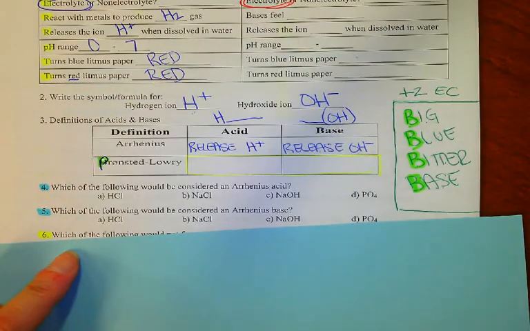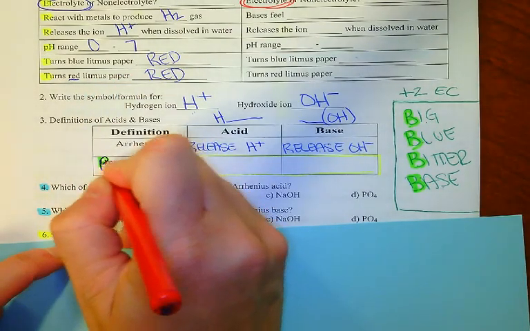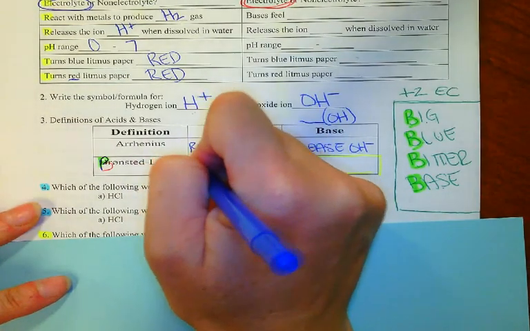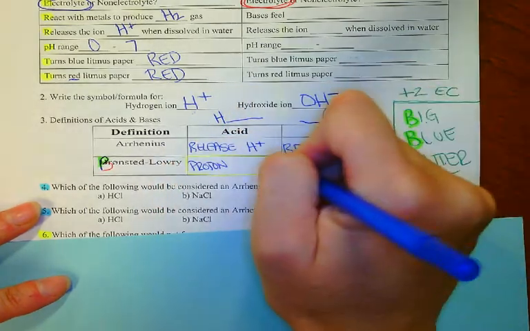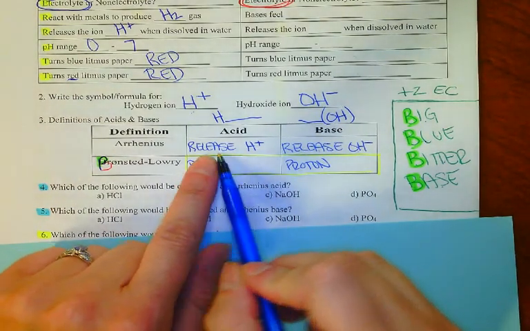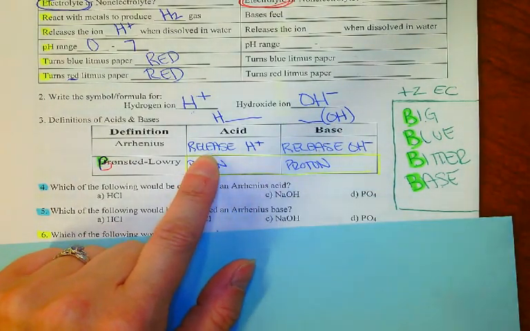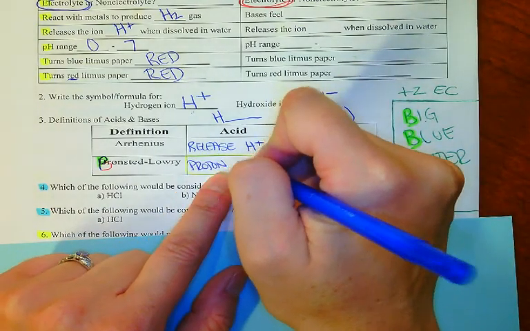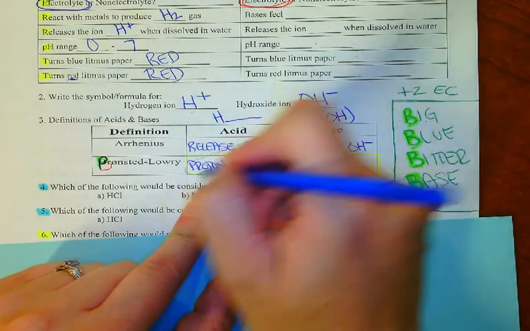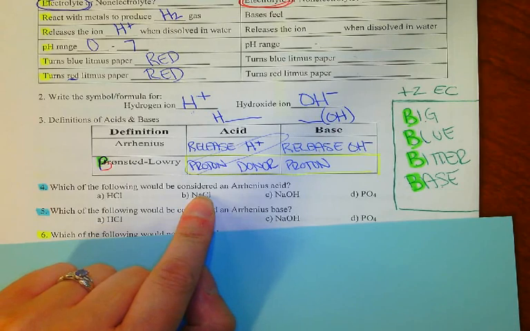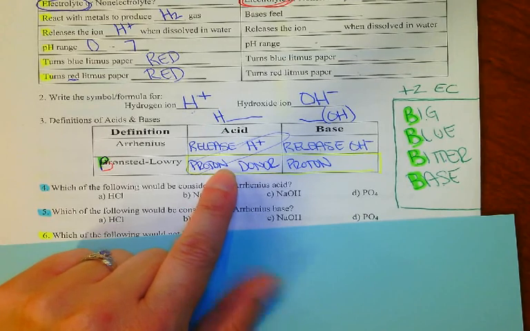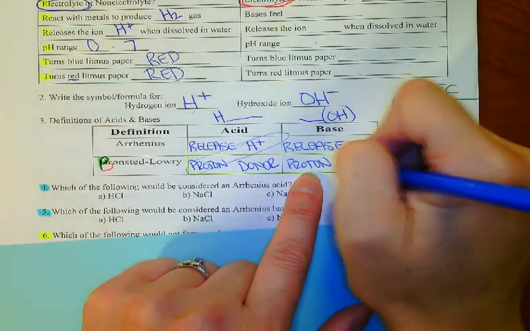The P is kind of hiding in the B for Bronsted-Lowry. Bronsted-Lowry is all about protons. So for both, it's a proton something. Releasing or producing, giving away is the same thing as donating. So donor. Acids release H+. H+ and protons are the same thing. They're different names for the same thing. So proton donor. That's what acids are. And then bases are the opposite. So proton acceptor.